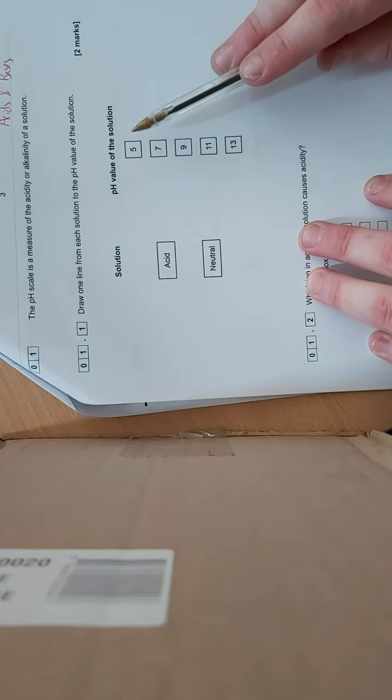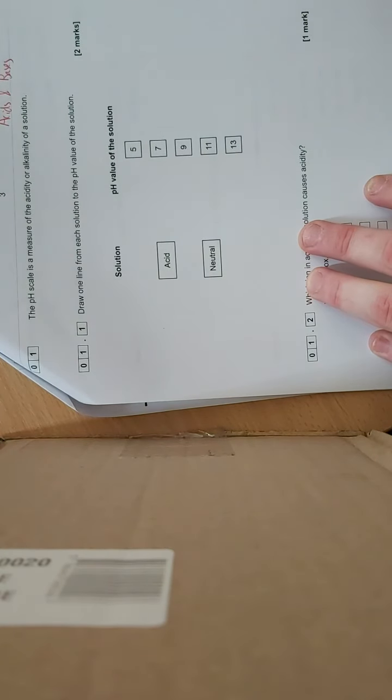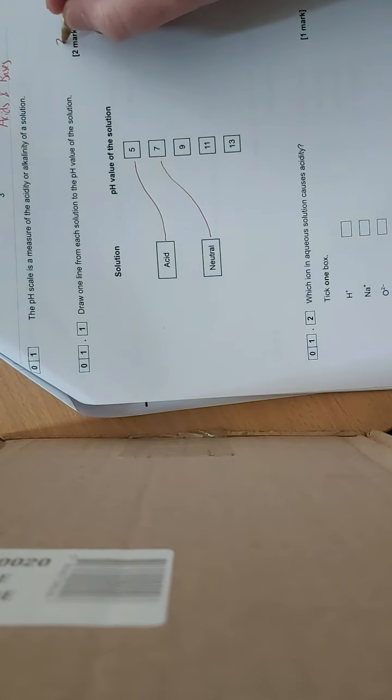It says draw one line from each solution to the pH value of the solution. Well, all this is testing is that you know what the pH of an acid will be, and it should be below 7. So there's only one answer that's right there. It must be 5. And then neutral, again, that's testing that you know that neutral is pH 7. So that's a really easy 2-mark question to get us started.